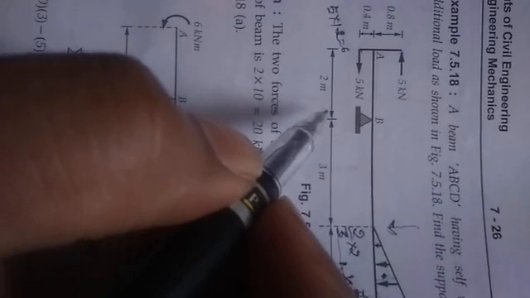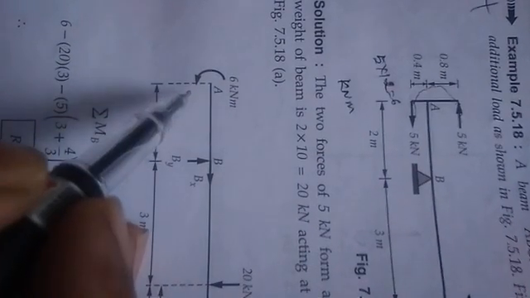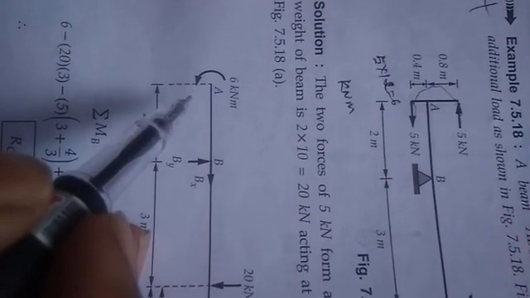So 5 into 1.2 is 6 kilonewton meter. The distance is in meter, so the moment will always be in kilonewton meter. How is it rotating? It is rotating in the anti-clockwise direction, so I have shown it here as anti-clockwise 6 kilonewton meter.